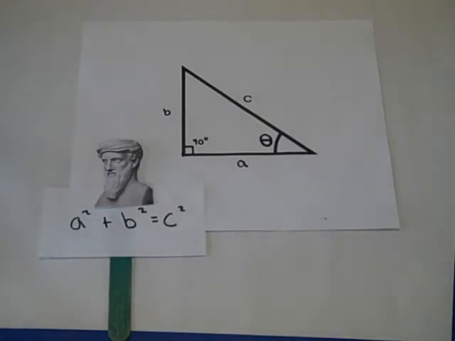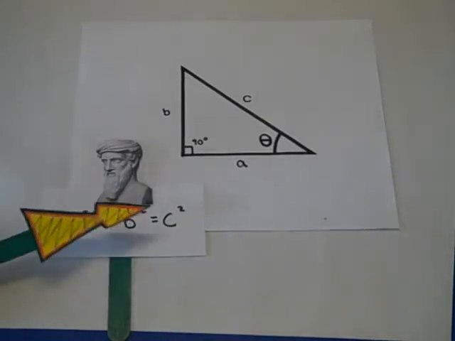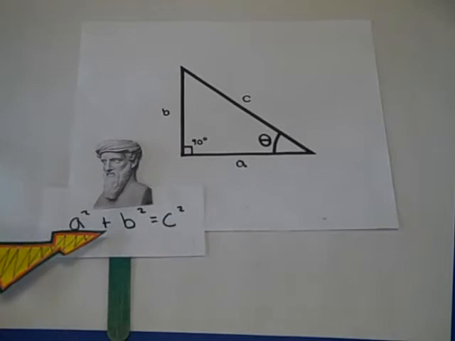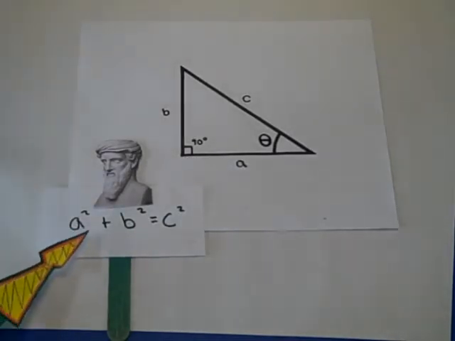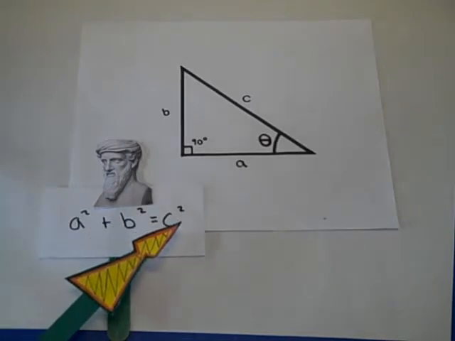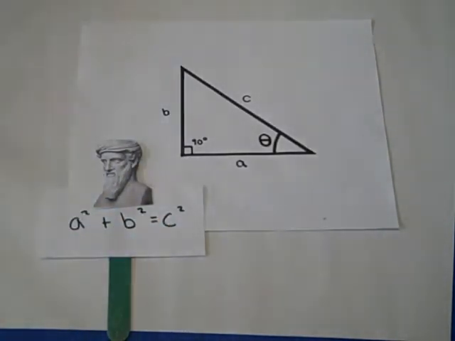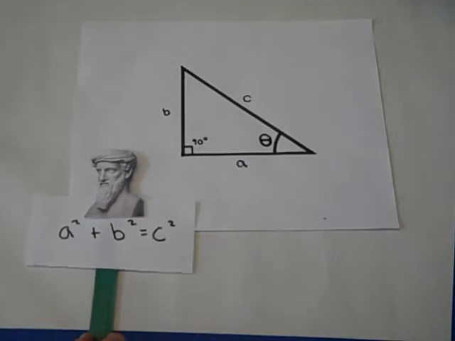This theorem states that the length of the hypotenuse squared is equal to the sum of the squares of the two legs. This relationship is characterized by the equation a squared plus b squared is equal to c squared. This equation can be manipulated to solve for any of the three sides of a right triangle.